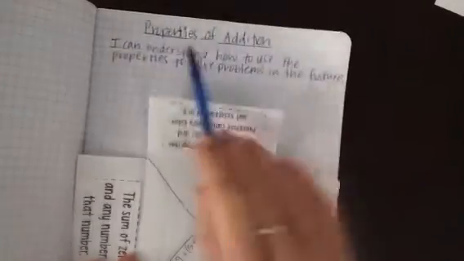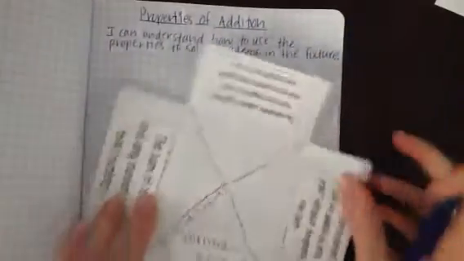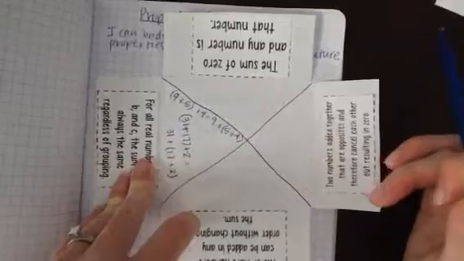And again, this is all addition because we're talking about properties of addition. All right, let's move on. Let's look at commutative property. Commutative property states that two or more numbers can be added in any order without changing the sum.